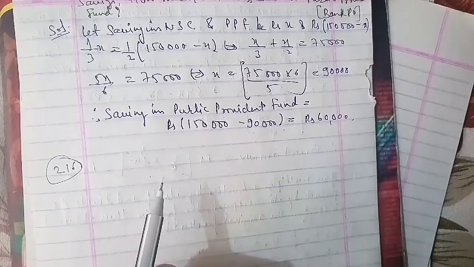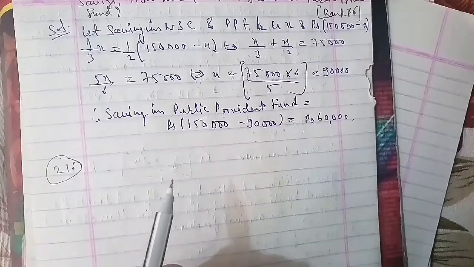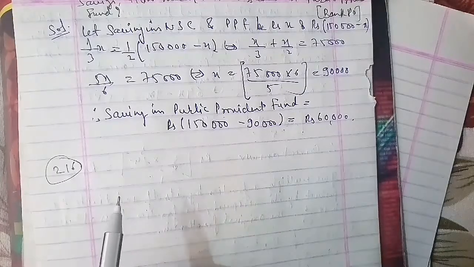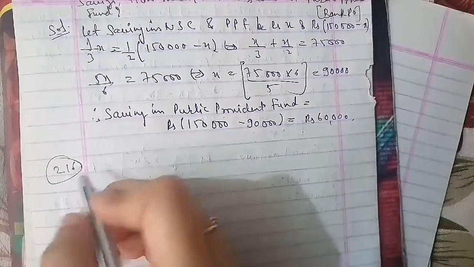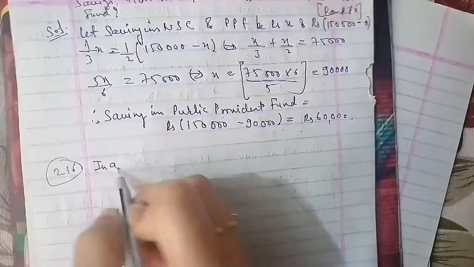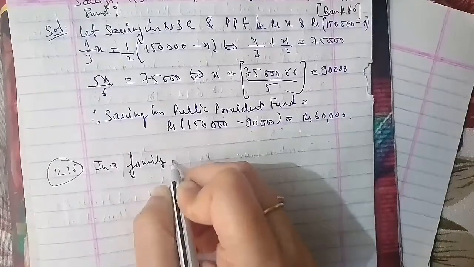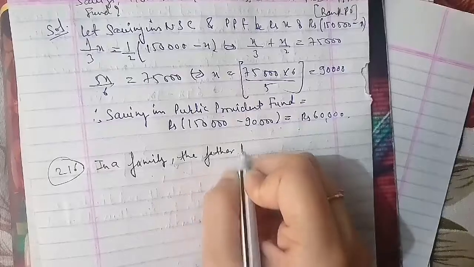The total number of the family members is, and the options are 3, 7, 10 and 12. Let's go ahead for the solution for this as well.